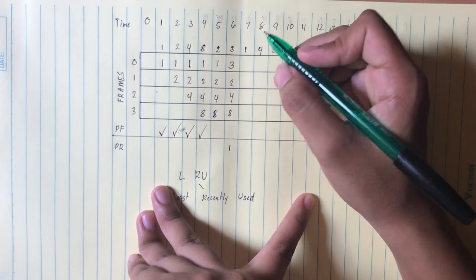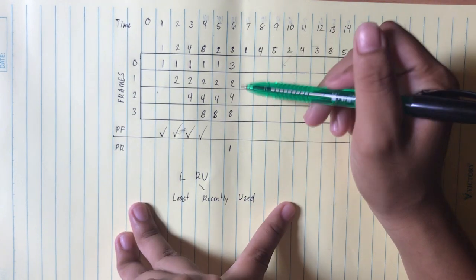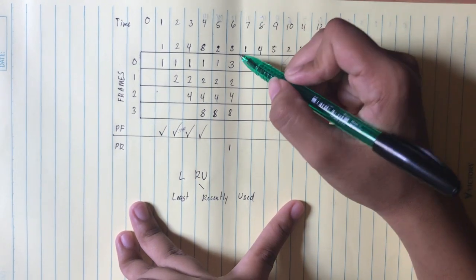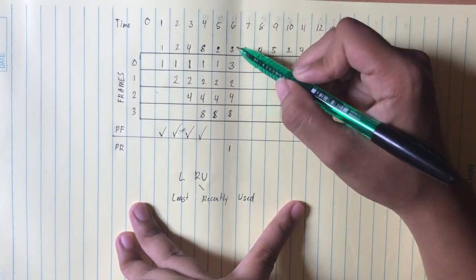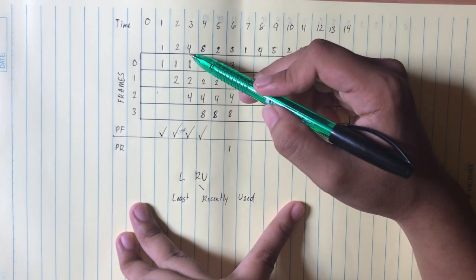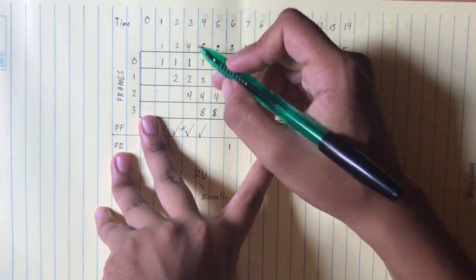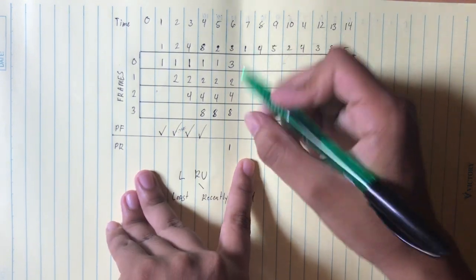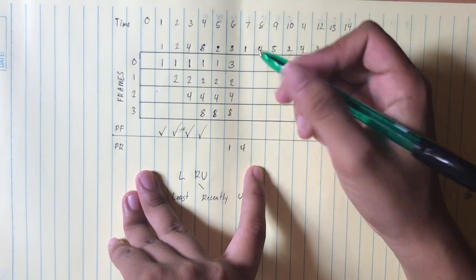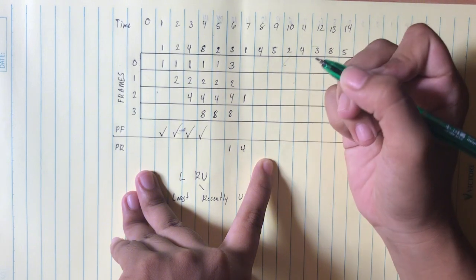So time 7, 1 entered. Since there were no 1 here again, we're going to choose the least recently used, or the farthest from 1. Okay, we're going to look at the left. Then 3, it's right beside 1, 2 right beside 3, and 4. Look, it's farther than 8 right here. So 4, we're going to replace 4 since it's the farthest from 1. So we're going to place 4 here, and this is where we're going to put 1.